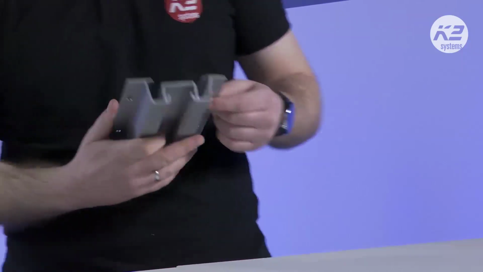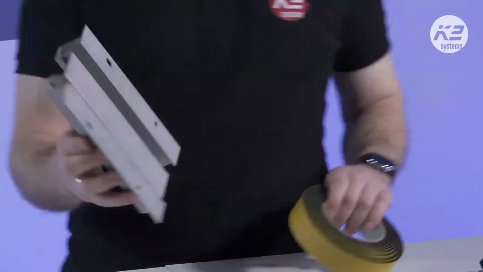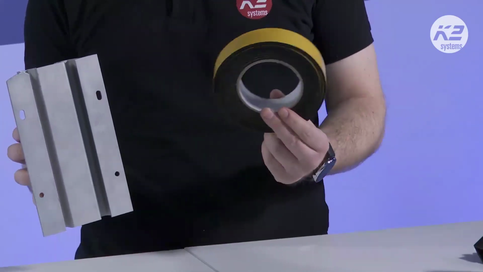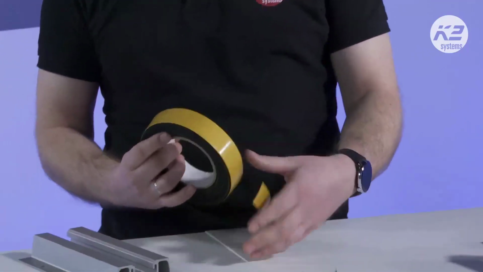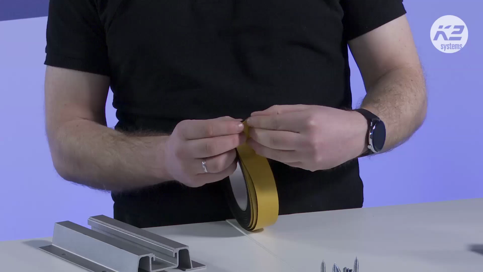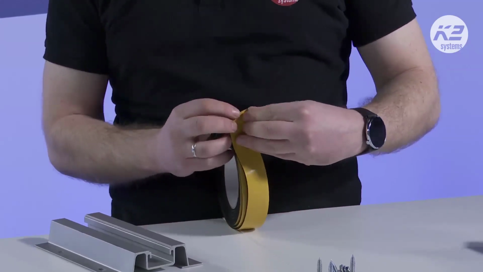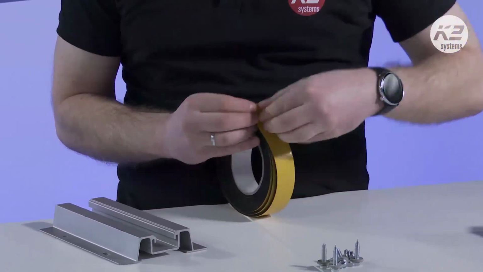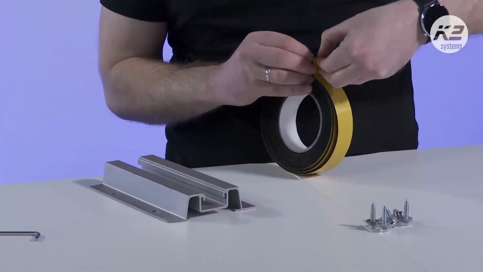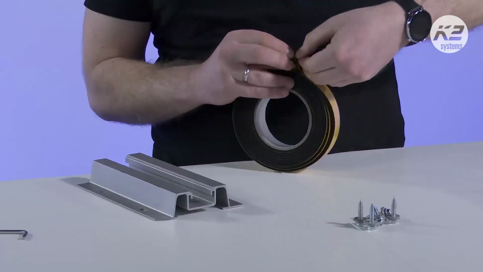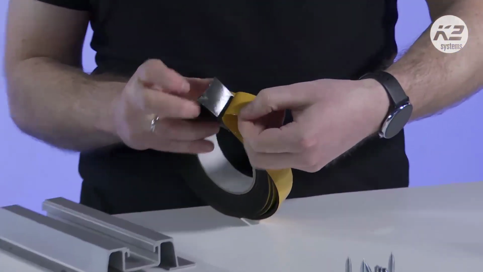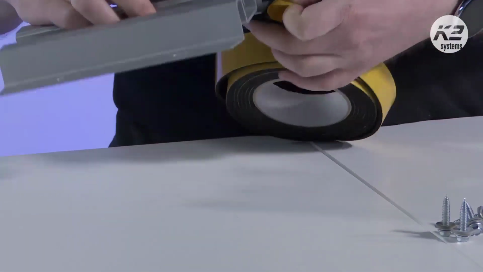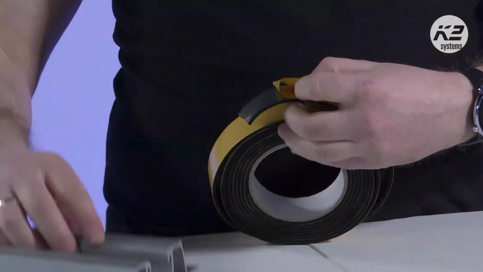What is important about the rail is that you will get the rail only like this, without sealing. The sealing will be delivered separately as a band. And you will need to bring the sealing onto the CarrierRail. So you just bring it onto the rail, exactly. You see, it's like stacking here.